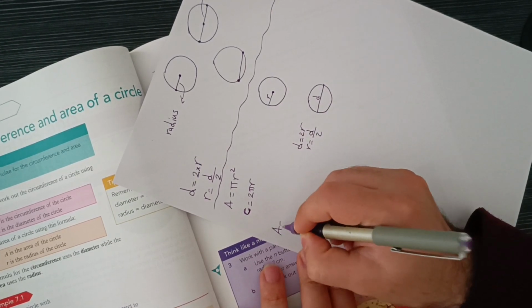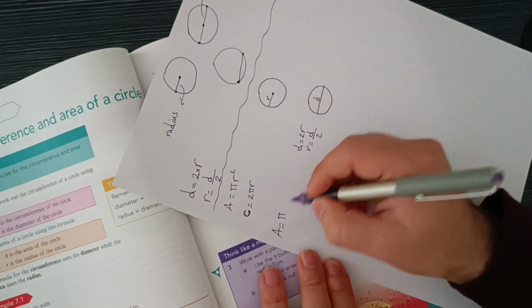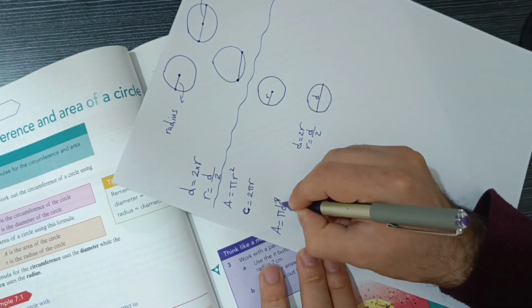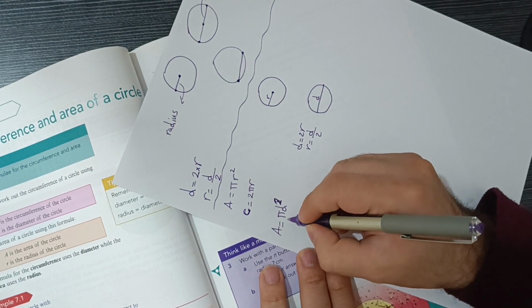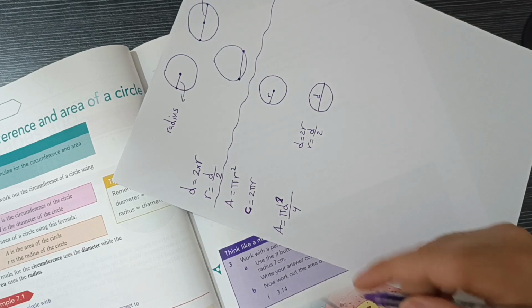So the area will be pi times d over 2 squared, so d to the power of 2 all over 4. That is going to be the area of a circle whose diameter is given.